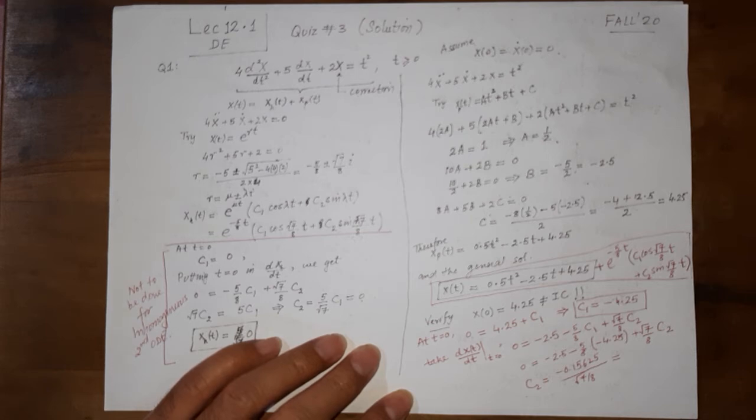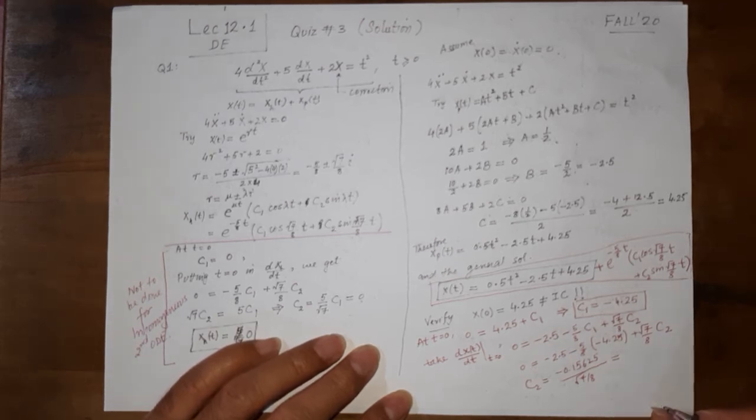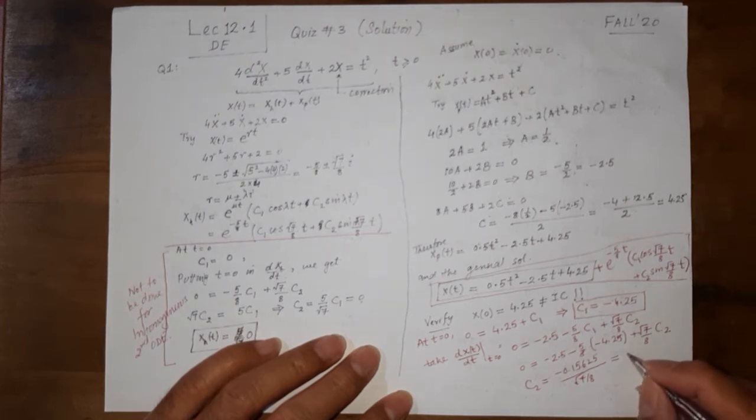So let me copy this. So square root of 7 divided by 8, divided by the previous value, which obviously is the inverse of what we want. And this is equal to 0.473.